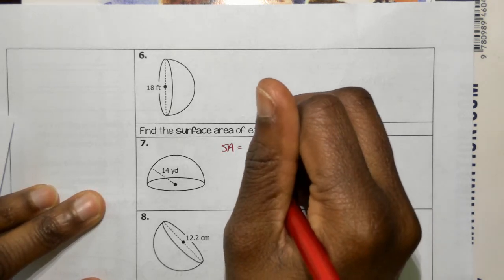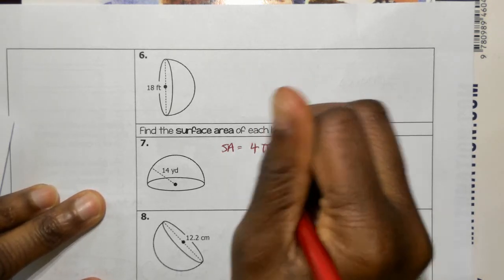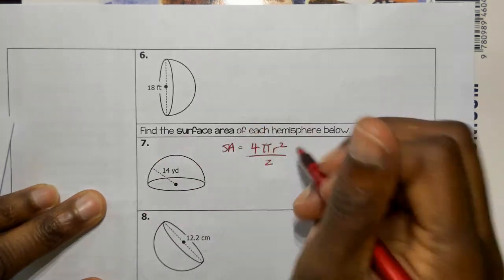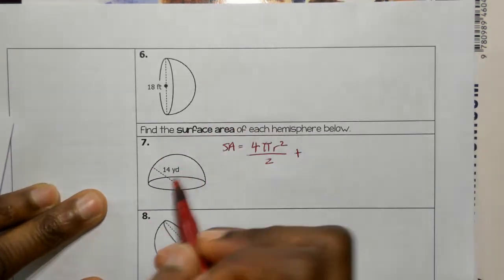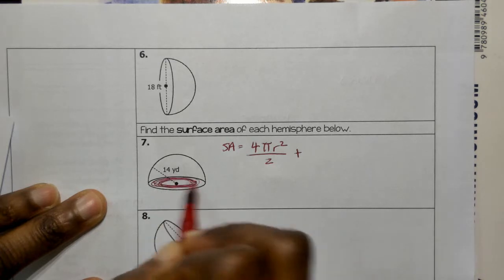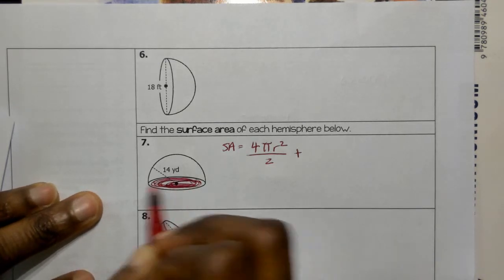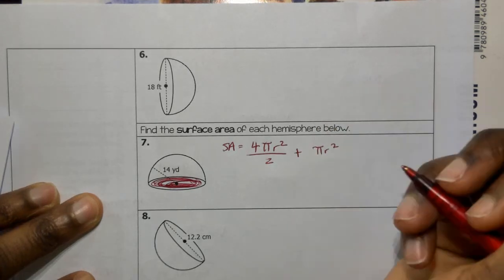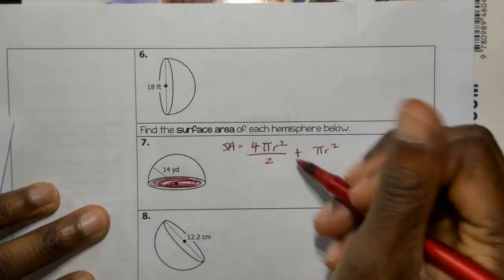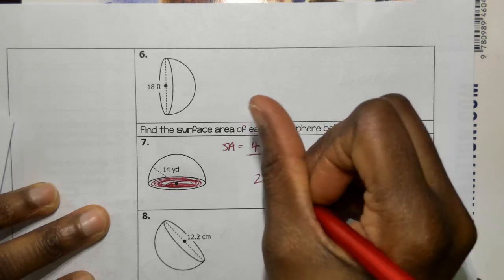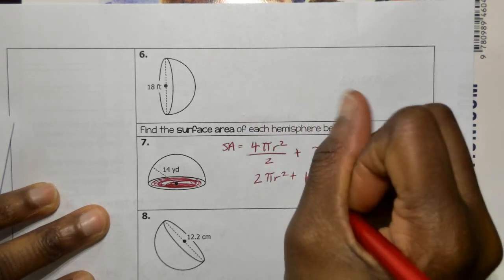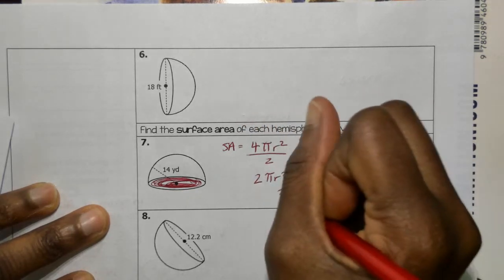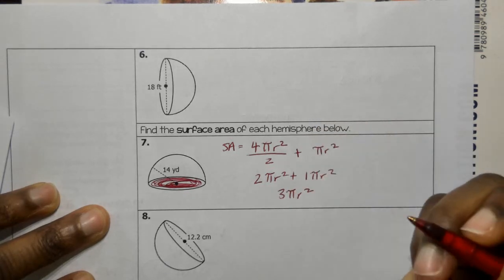is 4 pi r squared. We take half of that because we have half of the sphere, but we also need to add to it. We created a surface when we cut it in half. We created an extra circle surface that wasn't there before, so we need an extra circle area. Well, 4 divided by 2 is just going to give us 2 pi r squared. And this is understood to be 1 pi r squared, so we have a total of 3 pi r squareds.